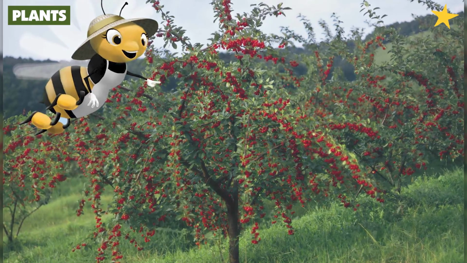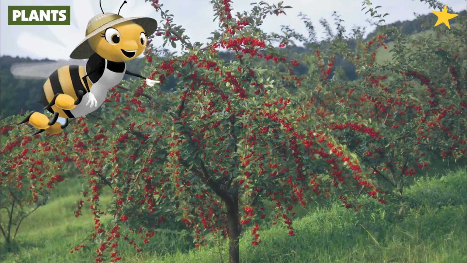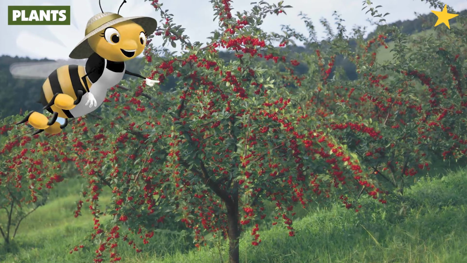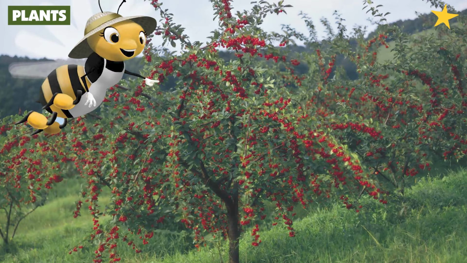The apples took weeks to grow. They were small at first, but then they got bigger and bigger. Now they are almost ripe. When the apples are ripe, they will drop off the tree so the seeds can fall to the ground and start growing into a new apple tree, or a person may come and pick the apple and eat it.